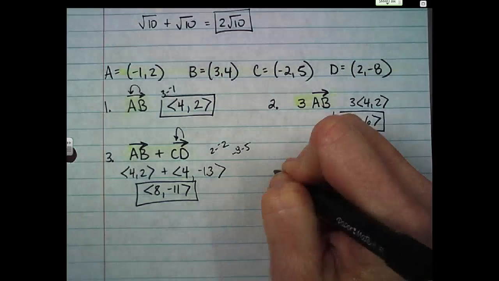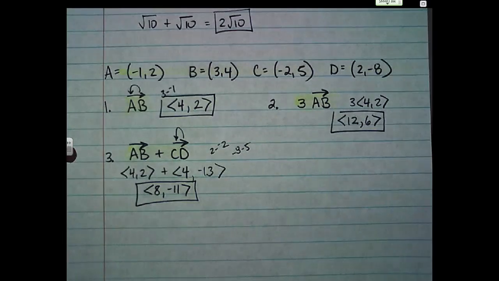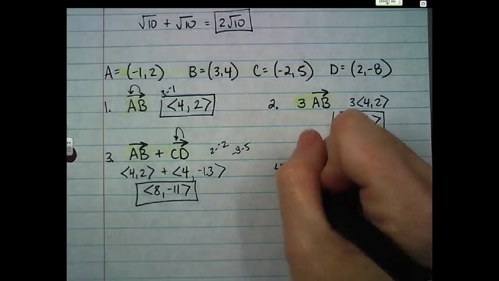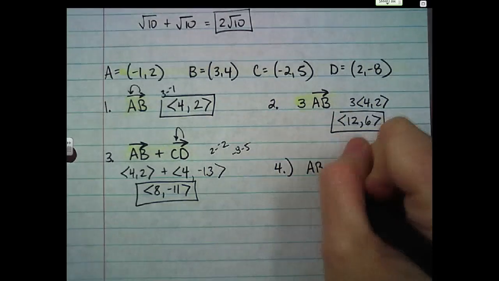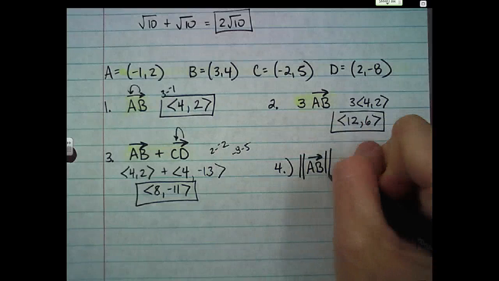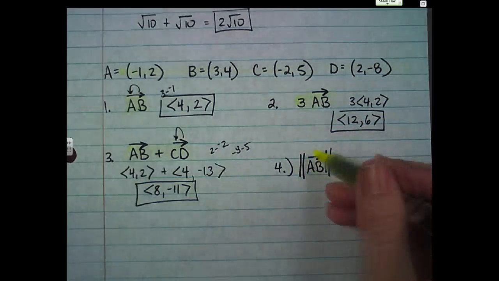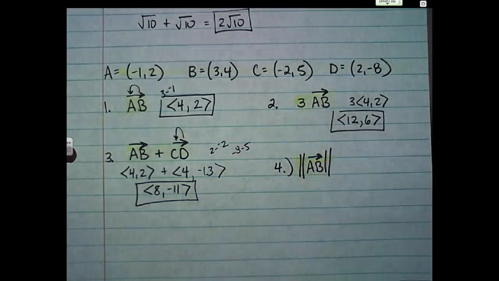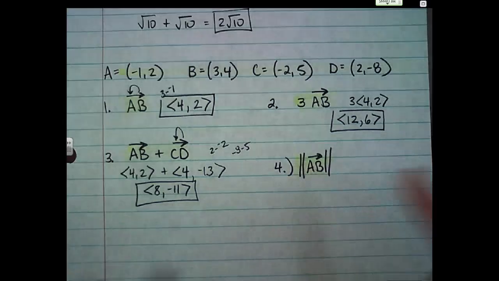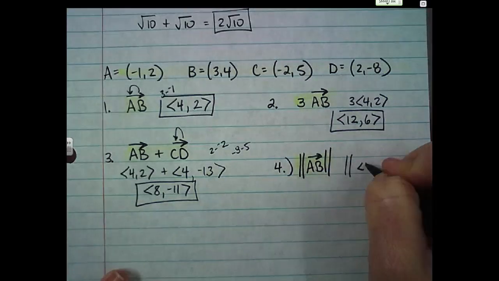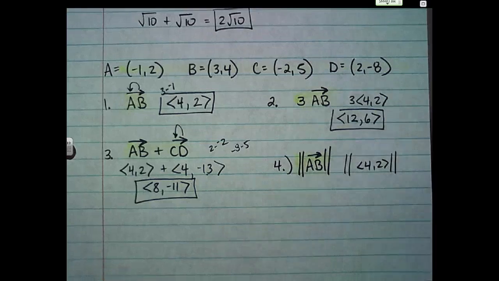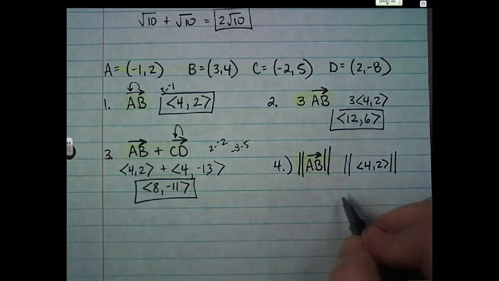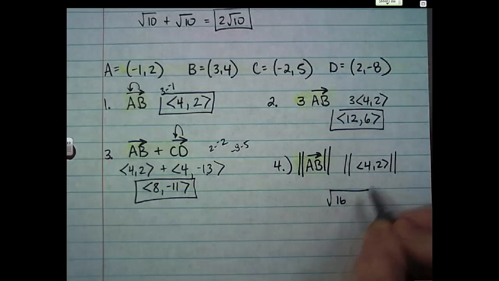Number 4. We have 2 more, 4 and 5. We're almost finished. Here's number 4. Do you remember how to find the magnitude of AB? You have to name the vector first. So AB means I want the magnitude of 4, 2. What do you do to the 4 and the 2? You square them and take the square root. So the square root of 4 squared is 16, 2 squared is 4. So the square root of 20.